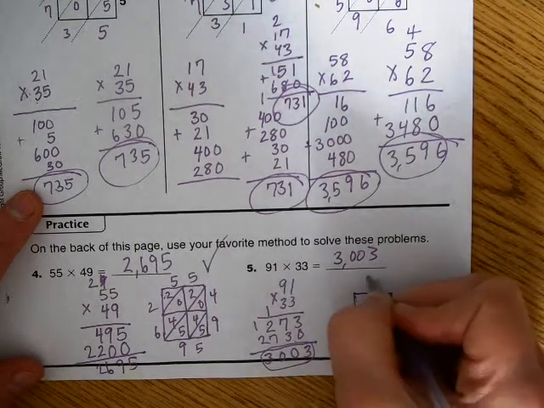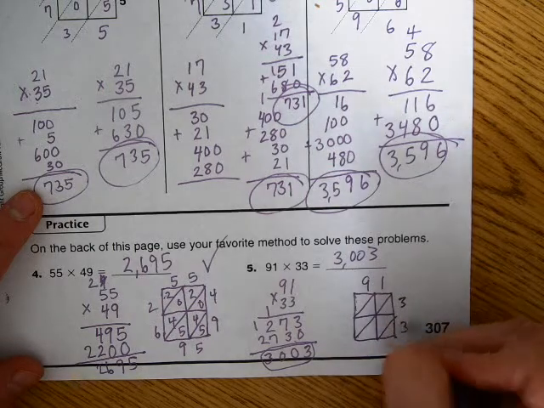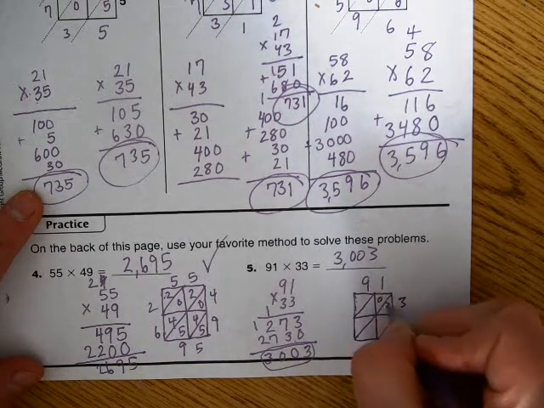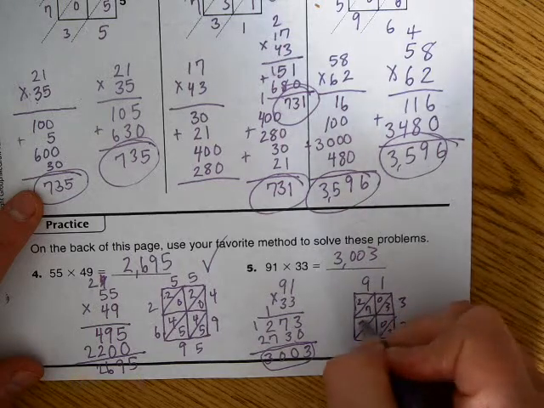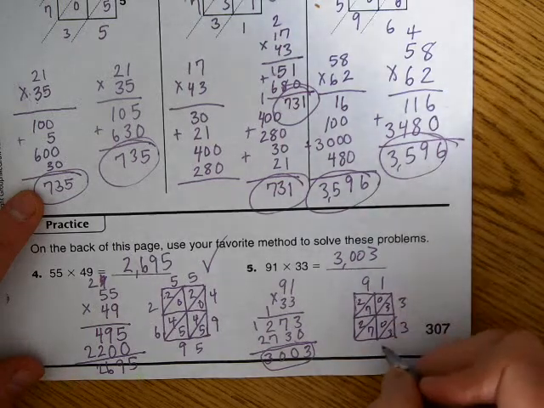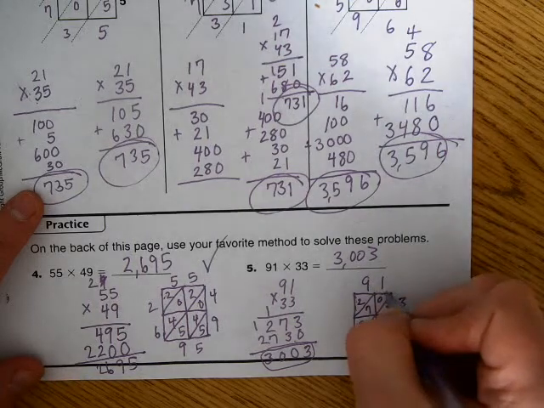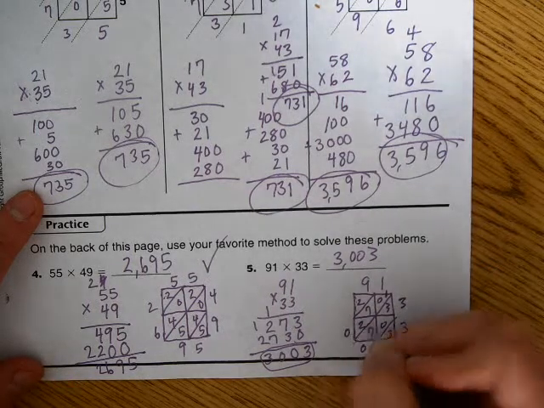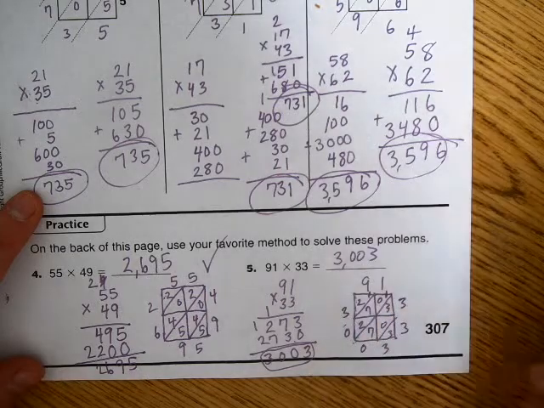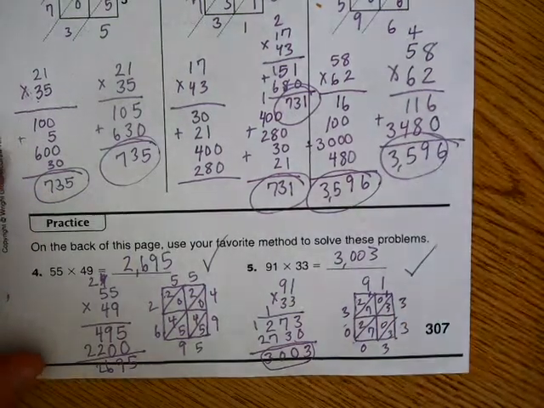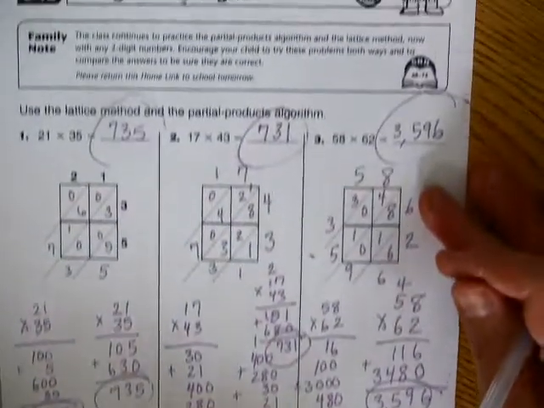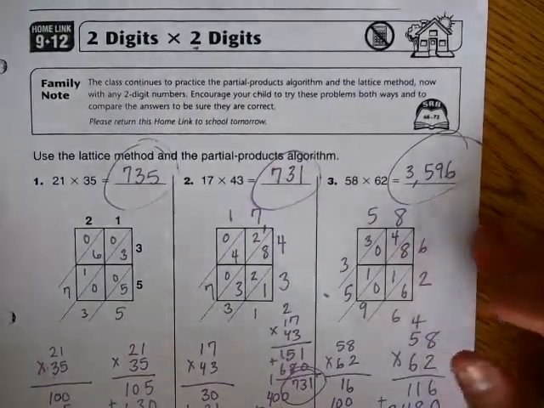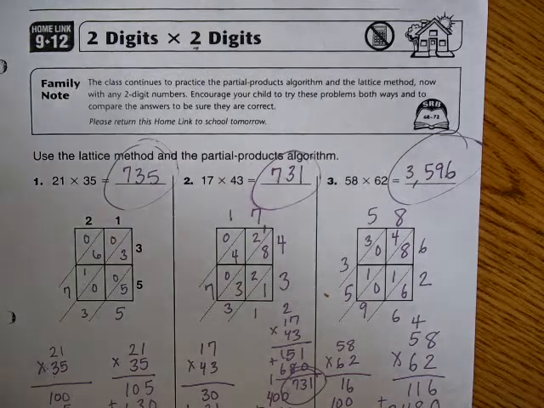Alright, we'll do 91 times 33. 3 times 1 is 3. And then 3 times 9 is 27. Alright, and then we have 3. Down the 0, carry the 1. And put down the 0, carry the 1, and 3. 3003. So the answer is the same. Alright, which means you have probably a higher chance you got it correct. So this is Homelink 912, 2 digits by 2 digits for grade 3 everyday math.